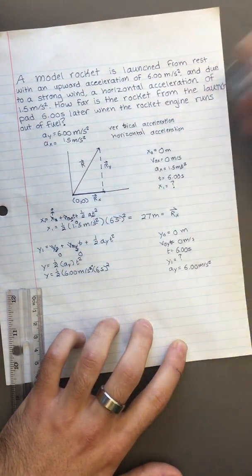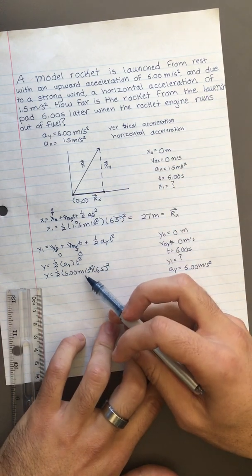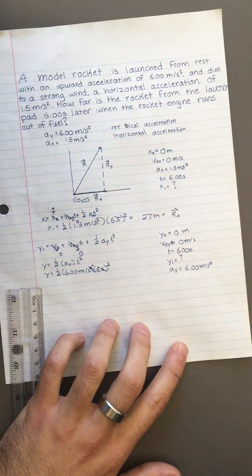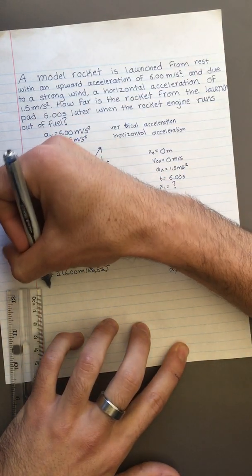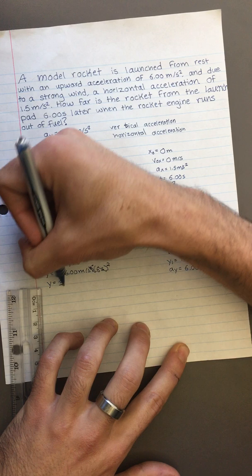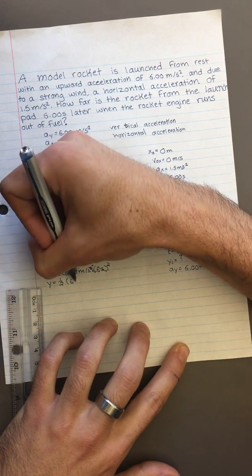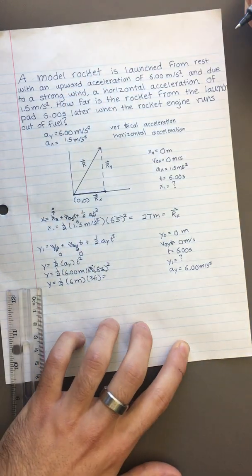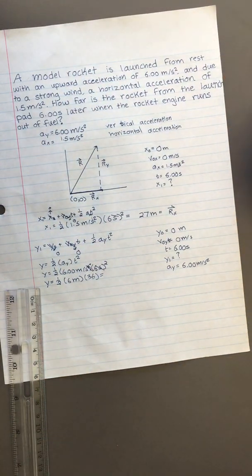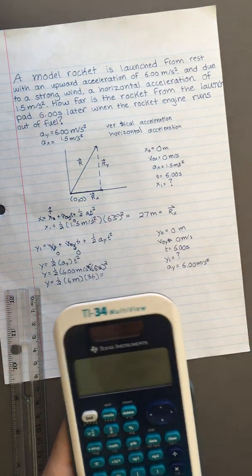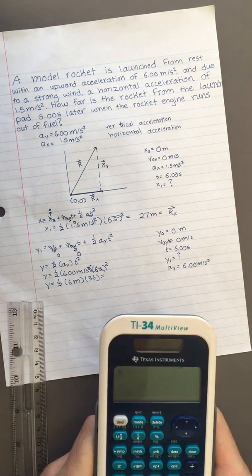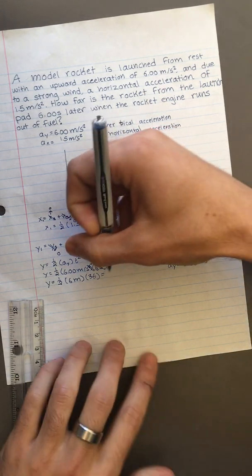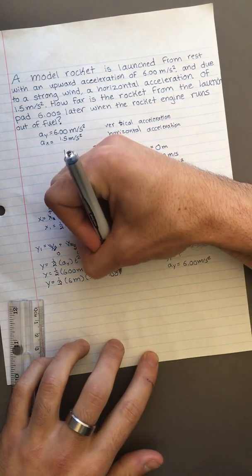Once again, you'll see that the seconds squared and the meters per second squared from acceleration and the seconds squared from the time are going to cancel, and that'll leave us with a unit of meters. And let's see, let me plug this into the calculator real quick just to check that math. Should equal 108 meters.